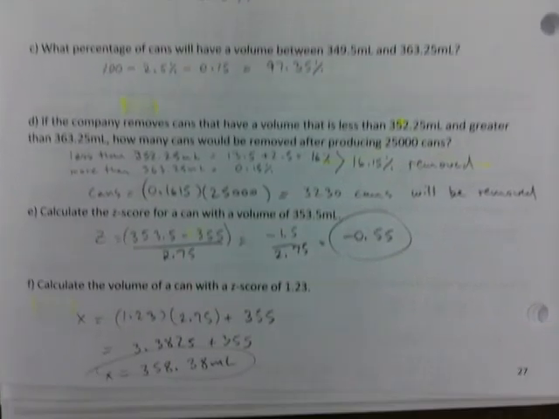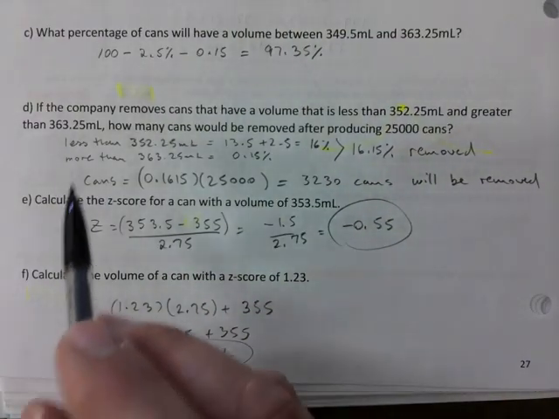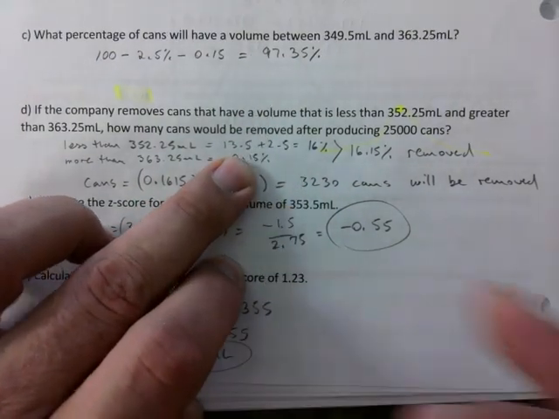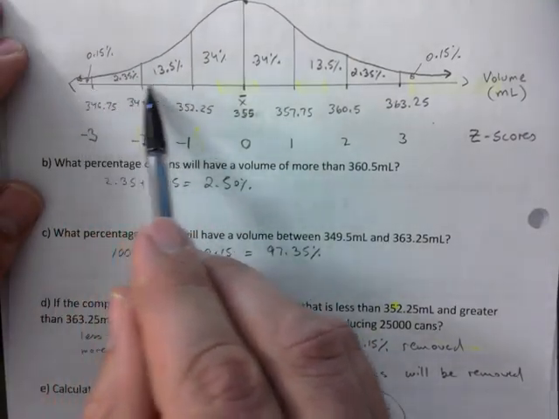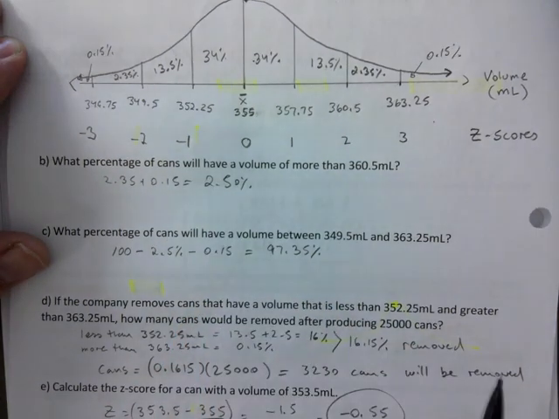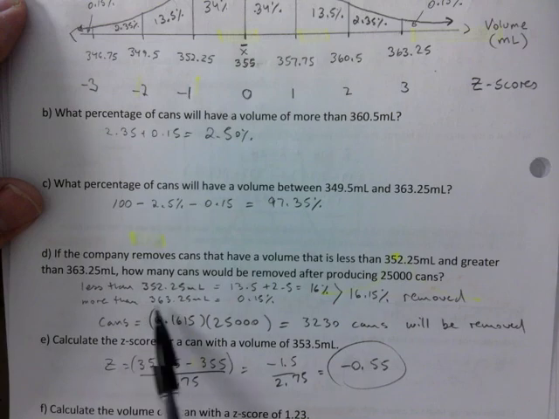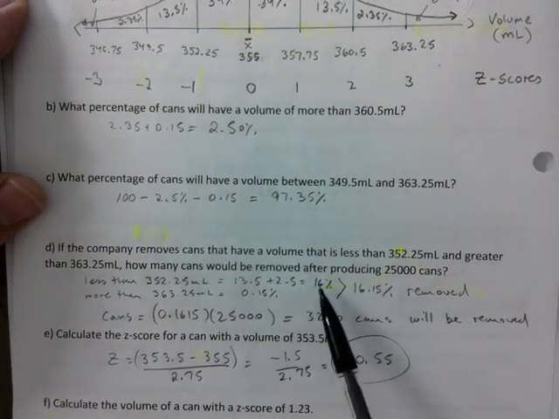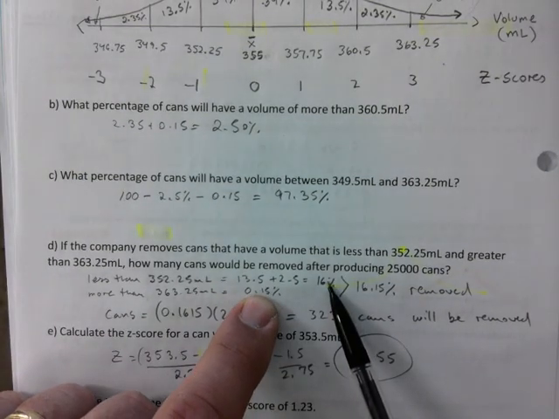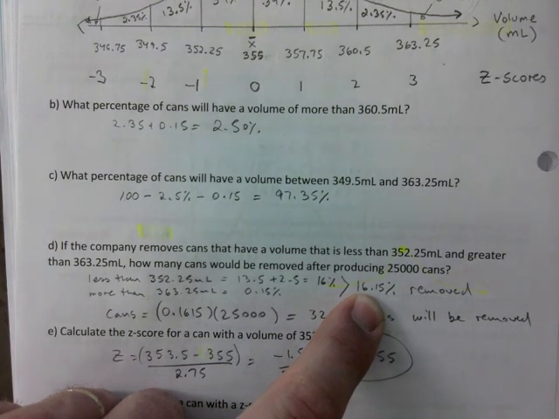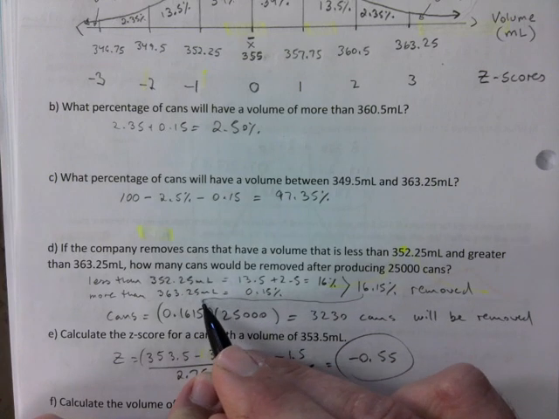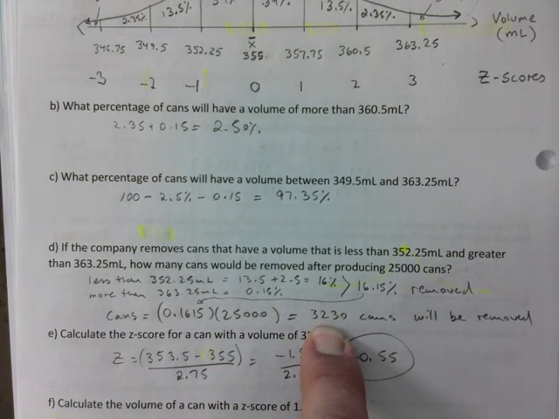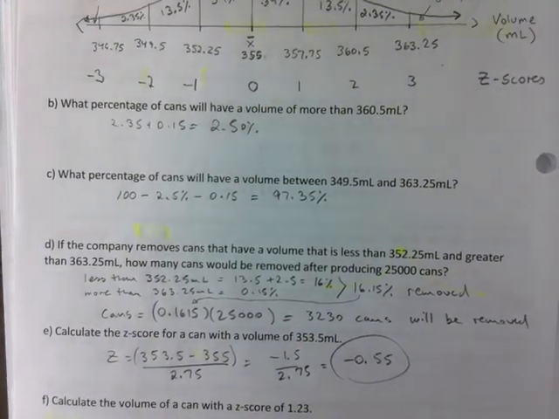And then this one is tricky. D would be guaranteed 2 marks. So what I do is I find out the percentage that would have less than 352.25, based on the graph above. Let me just show that. This is the percentage of cans that would have less than 352. So that's 16%. And more than 363.25 would just be a small percentage, 0.15%. So those are my two that I need to combine, because both of those will be rejected, both of the extremes. So I remove 16.15% of cans. I use that, and no rounding, okay? Use the whole thing times 25 cans. It happens to be an exact number, but if it's a decimal, which will happen, you round. You say approximately, round up or down to the nearest whole number.